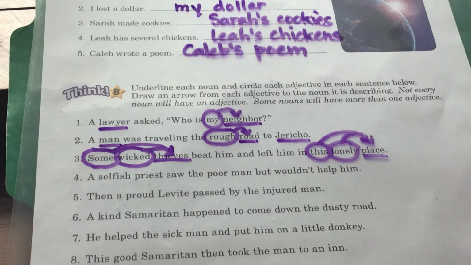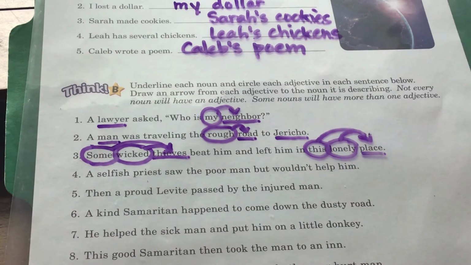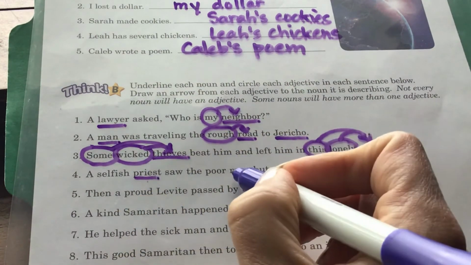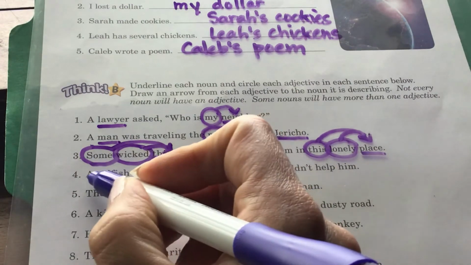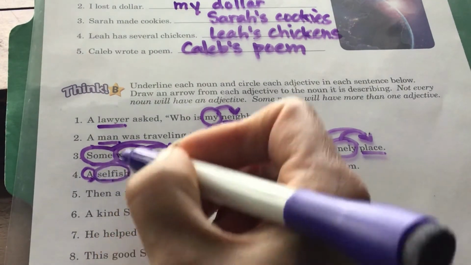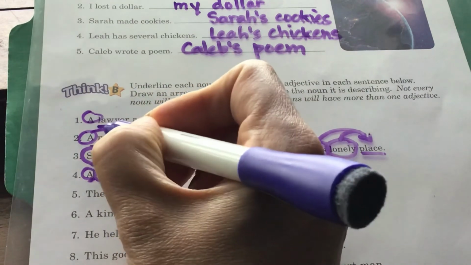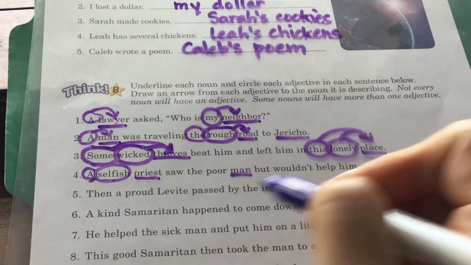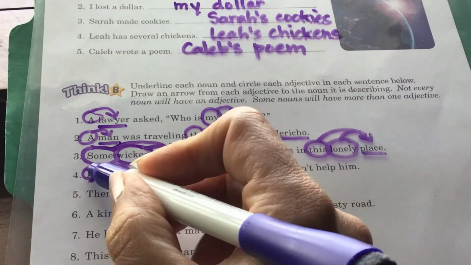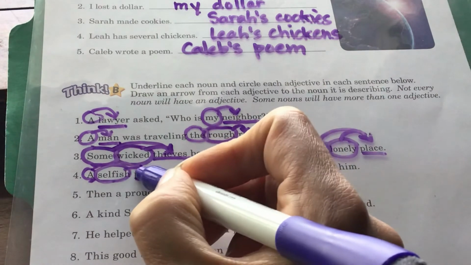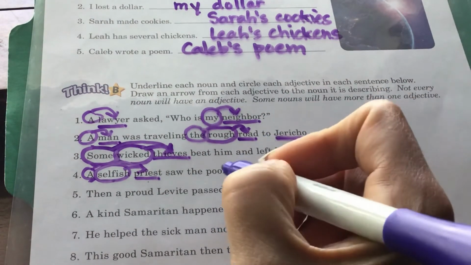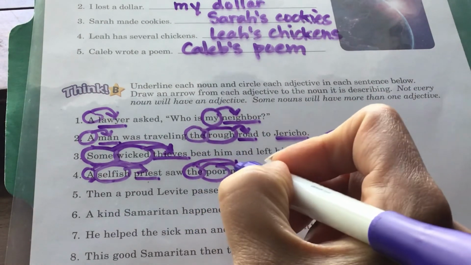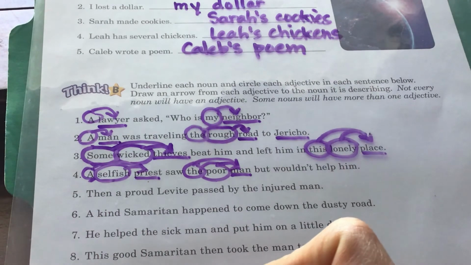Let's do some more. Number 4. A selfish priest saw the poor man but wouldn't help him. Priest is a noun and so is man. We have selfish. I just have to circle these. This is going to drive your teacher crazy later on when we have to do that. The articles do get included. A selfish priest. Draw the little arrow. Okay. Words that describe the man, right? He was poor. Good job.